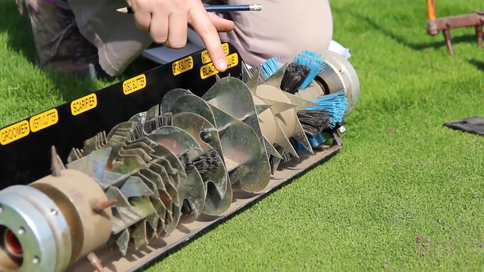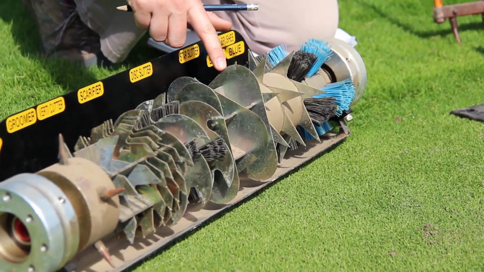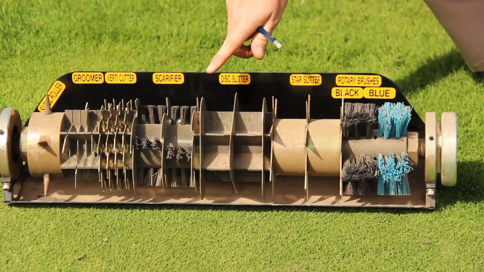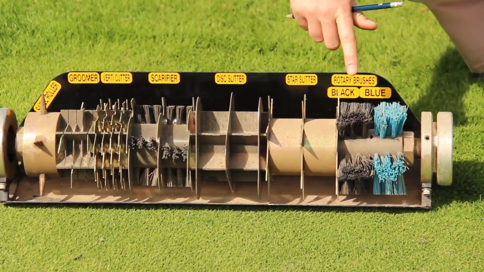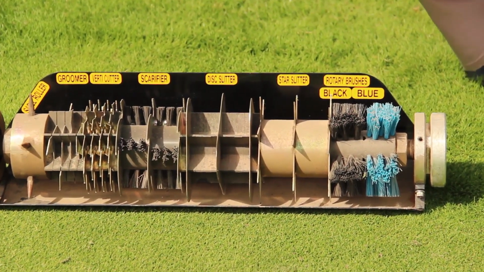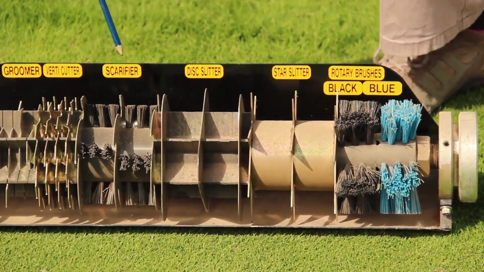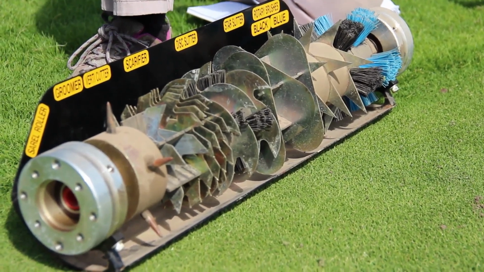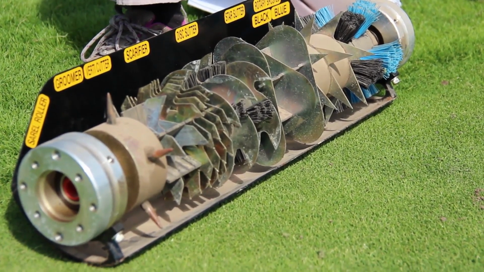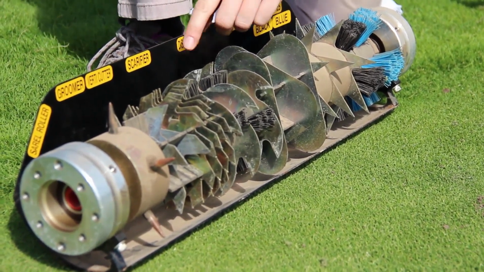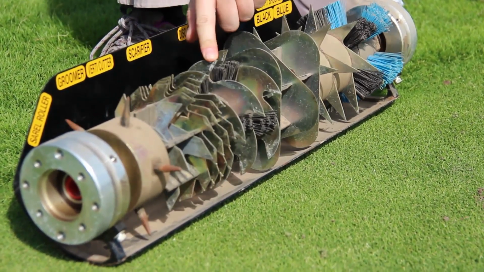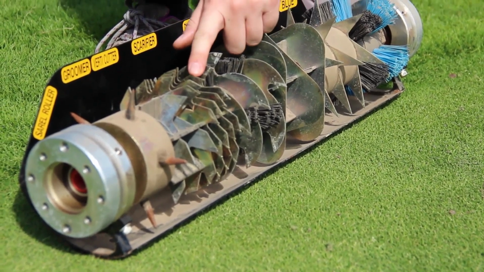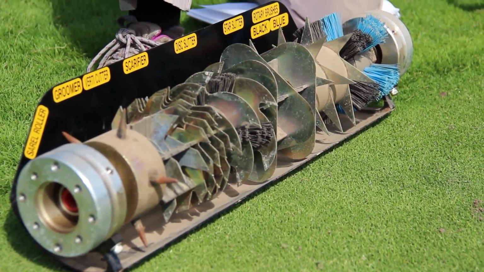We then go into a disc slitter. This is rounded off at the ends and can be a lot less impact than some of the other types of slitting mechanisms you can see here. Further along we have a scarifier. This would go in slightly deeper and would again open up the surface and help aid any thatch removal, as would the verticutter as well. You're really looking at going in and removing thatch with that.